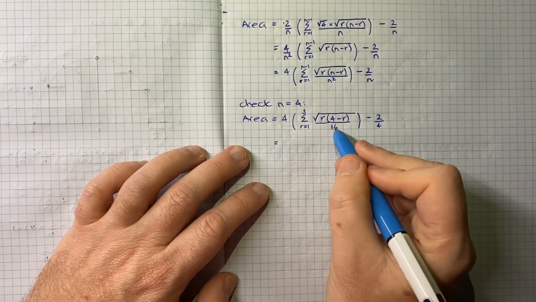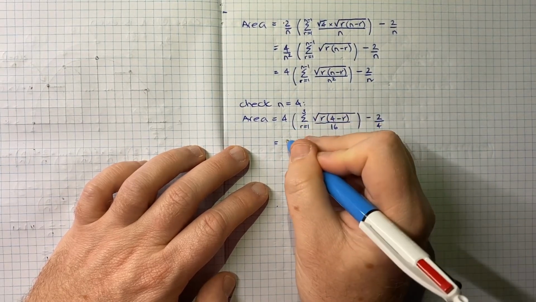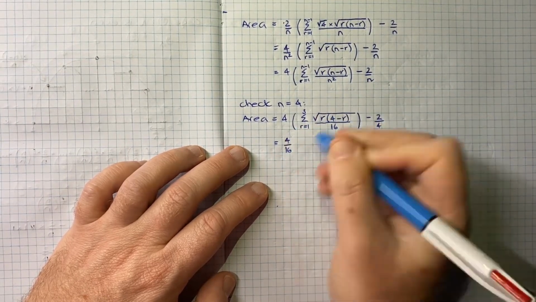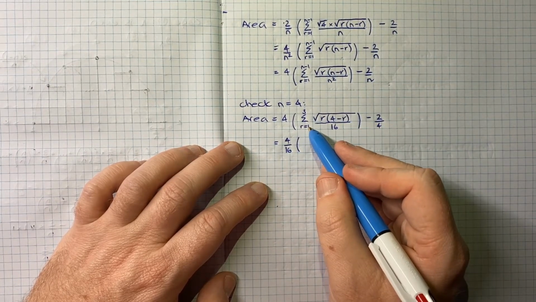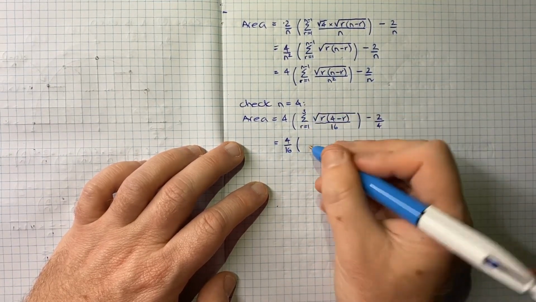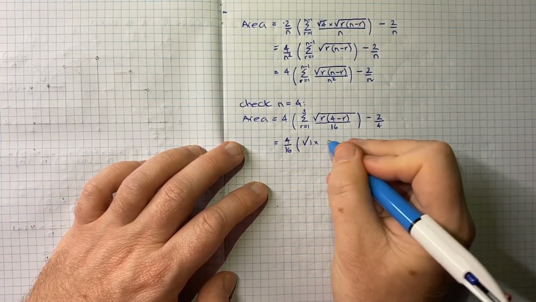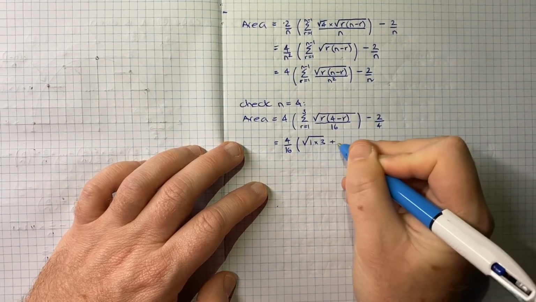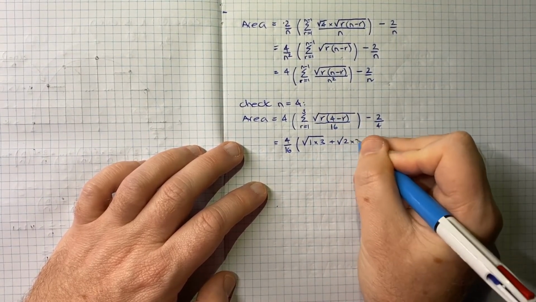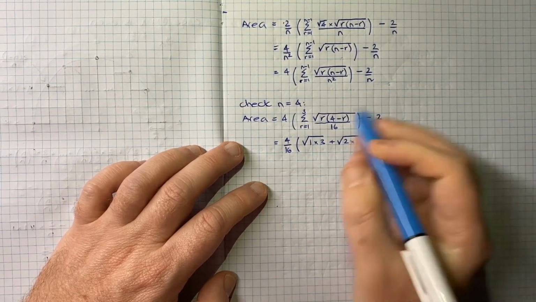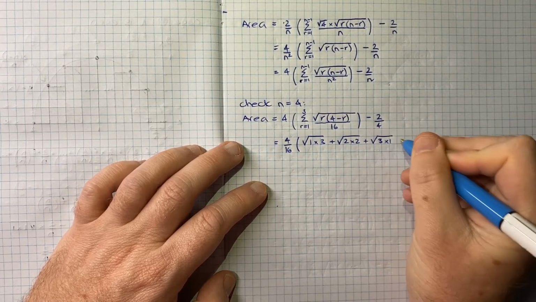Alright, so let's now work through that. What I might do is I might just bring out the 16 just so I don't have to keep writing it. So it'll be 4 on 16 times, and now we want to throw in all the r is equal to 1, 2, and 3. So we'll have the square root of 1 times 4 minus 1 is 3, plus the square root of 2 times 4 minus 2, or square root of 2 times 2, plus the square root of 3 times 4 minus 3 is 1, so 3 times 1.